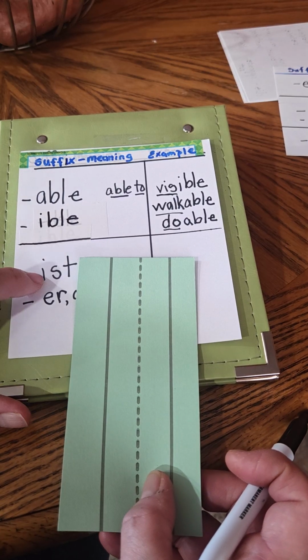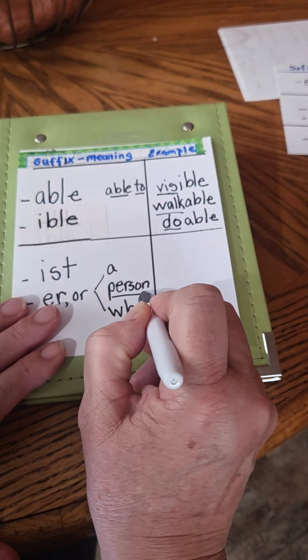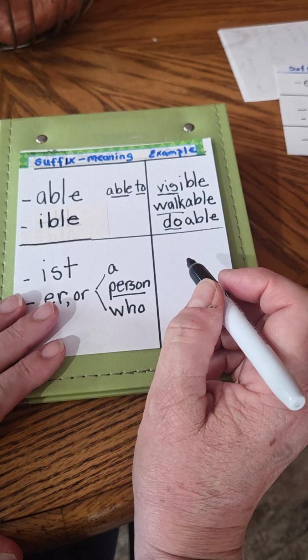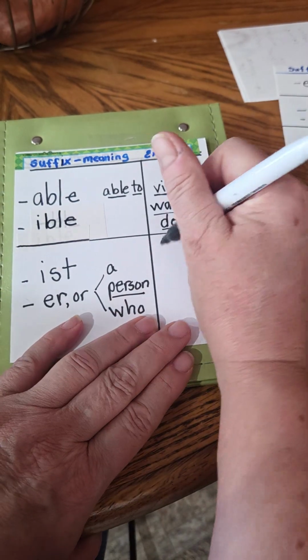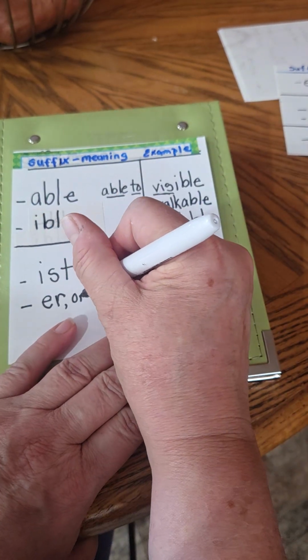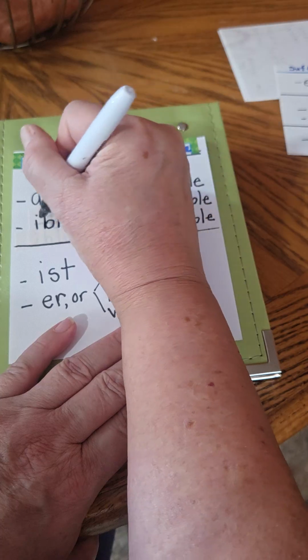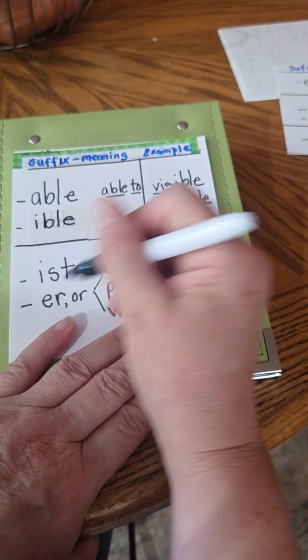The next ones we're going to talk about, it's another pair. IST, you say ist, or ER. And they both mean a person who does something. So let's do over here. We'll put some, I think ER or OR, I'm sorry. It's just like able or ible. You can have different vowels.